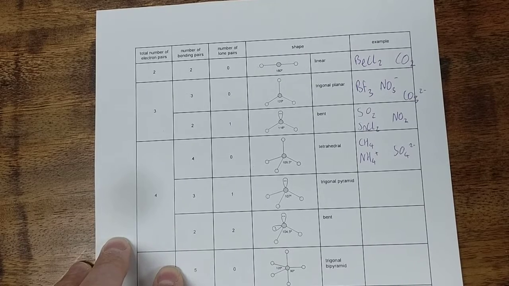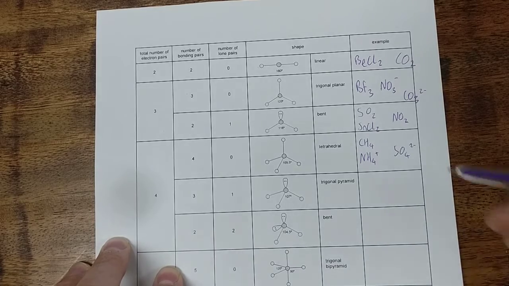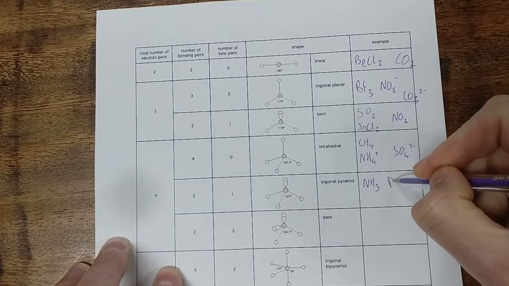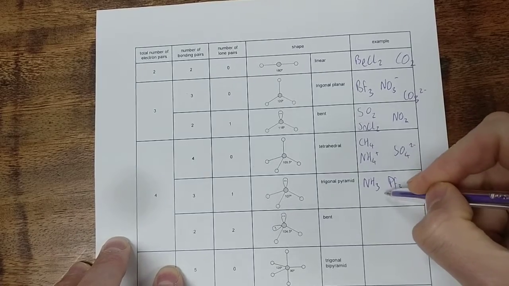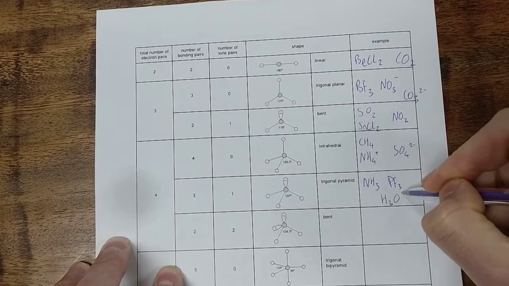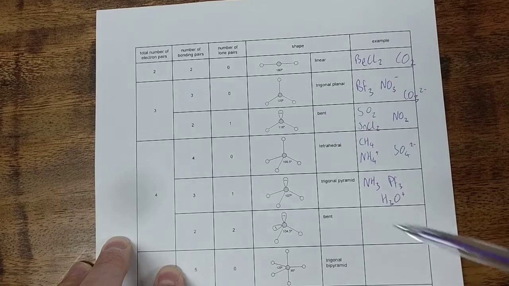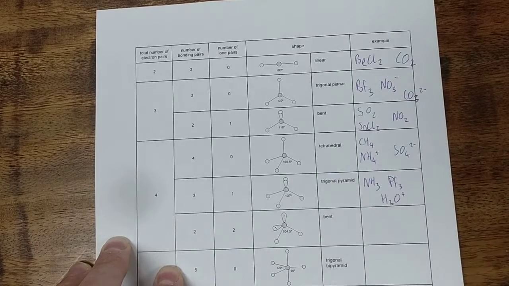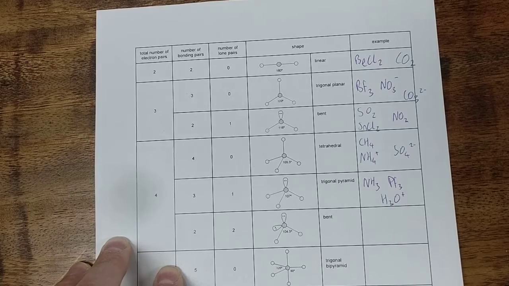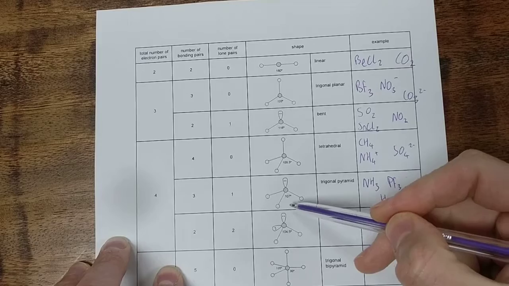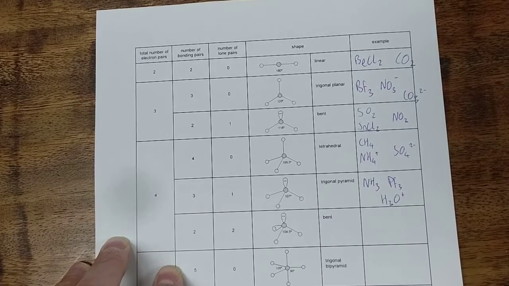If we stick with 4 areas of electron density, but one of those is now a lone pair, so we've only got 3 bonds, we get the shape that ammonia, NH3, forms, but also phosphorus trichloride, PCl3, or the oxonium ion, H3O+. And here, the lone pair at the top, shown in this lobe with the 2 dots to show the 2 non-bonding electrons, has an extra repulsive effect, and that makes the bond angle between these 3 remaining bonds slightly smaller, lessening it by 2.5 degrees to 107 degrees.